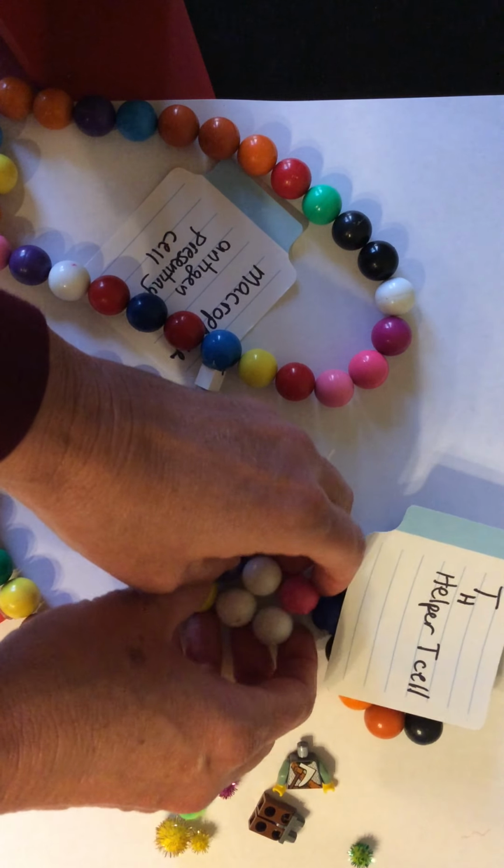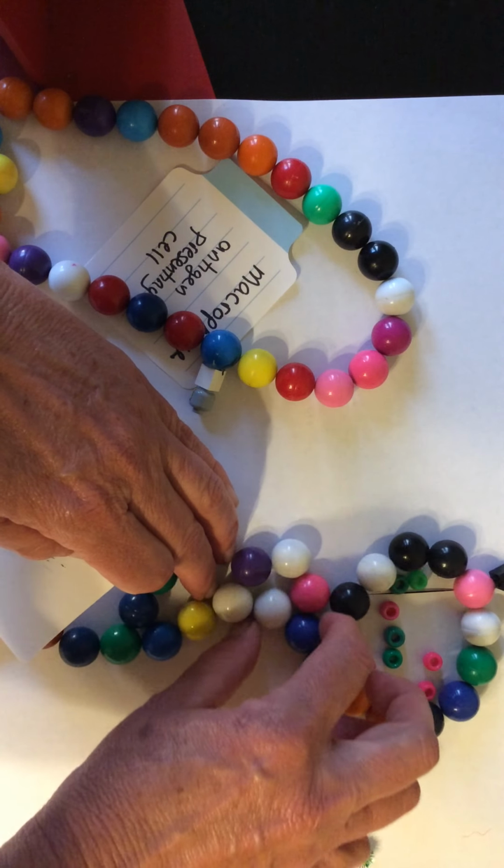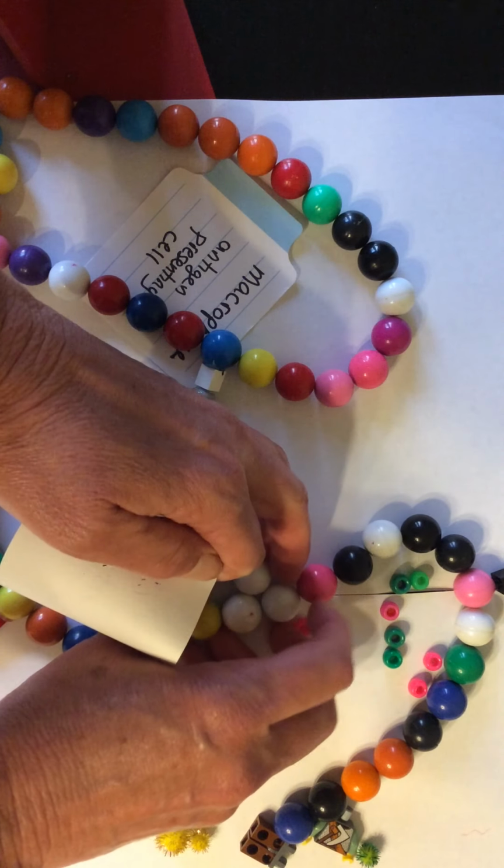Okay. Too many things going on here. Okay, so now the helper T. Stop that. Stop that.